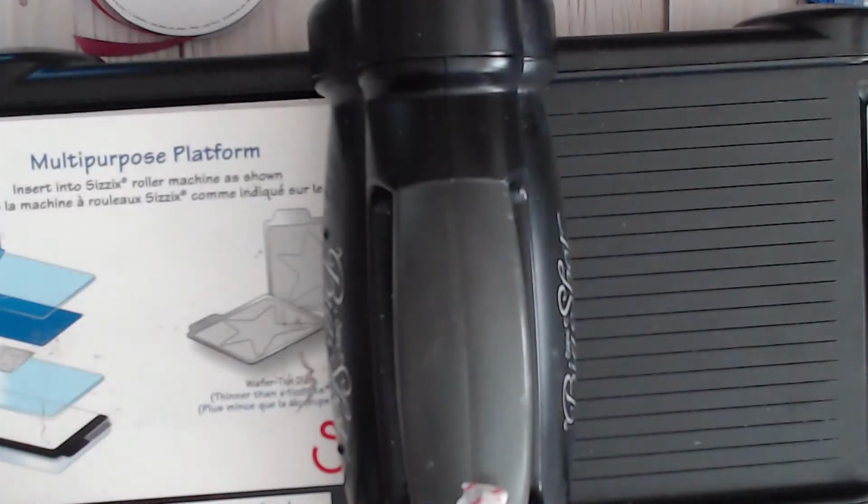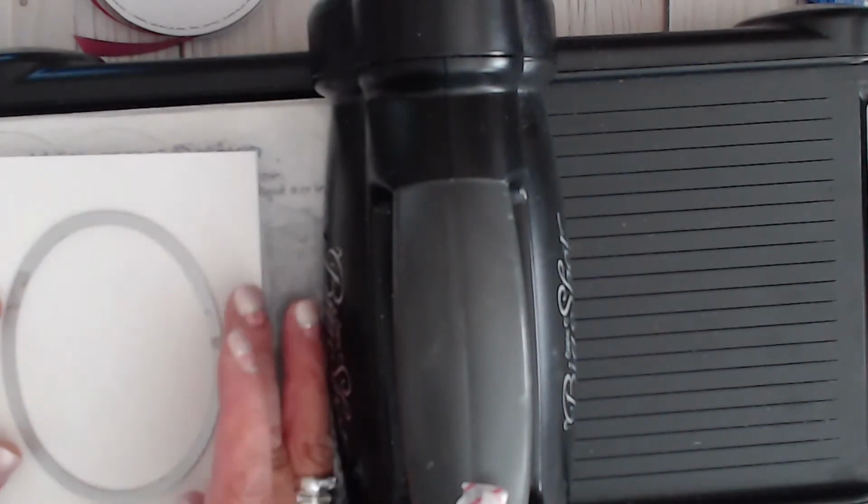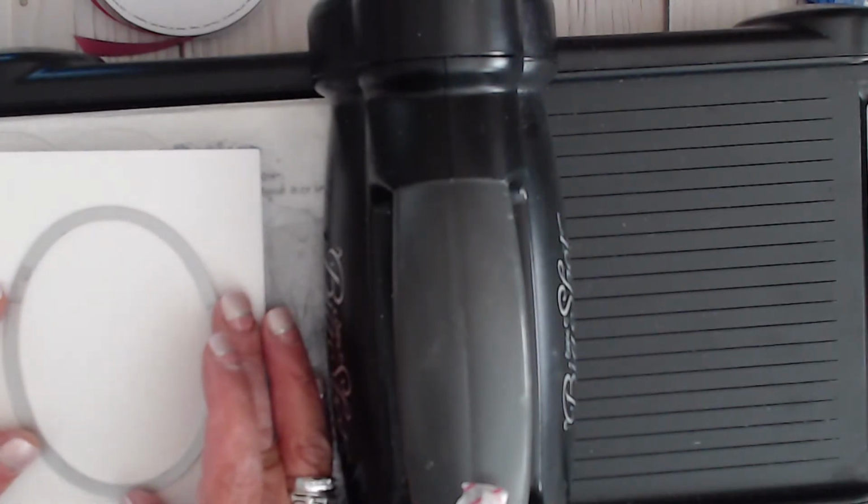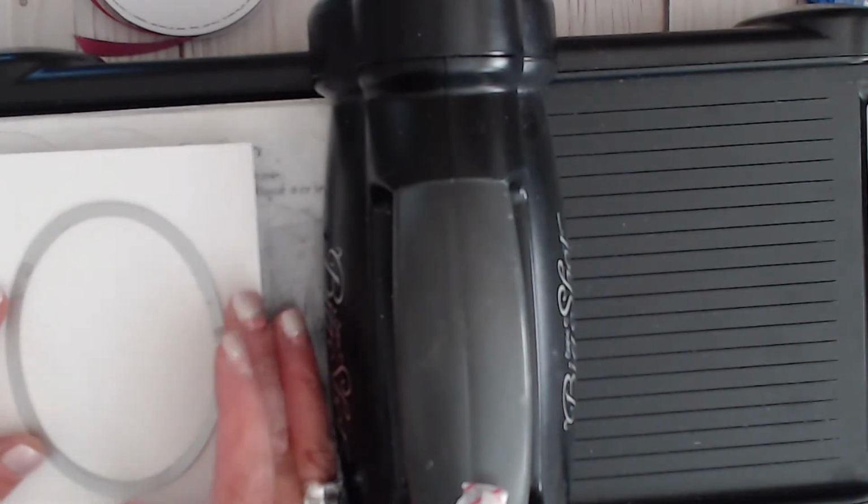You're going to bring in your Big Shot. Then you have your acrylic plate, your number 4 die, oval die. And you want to cut an oval on the silver foil.